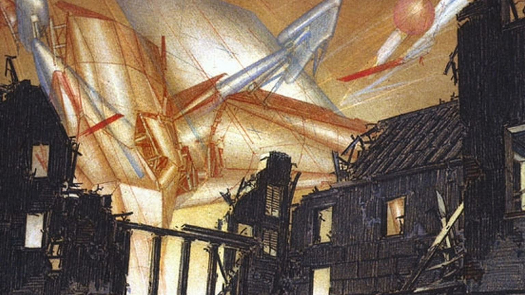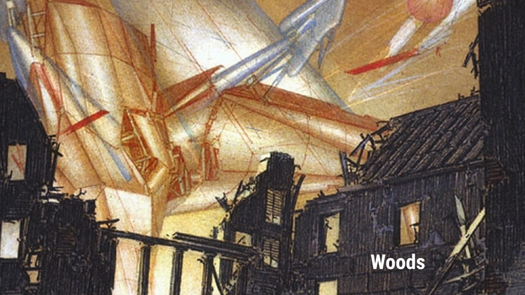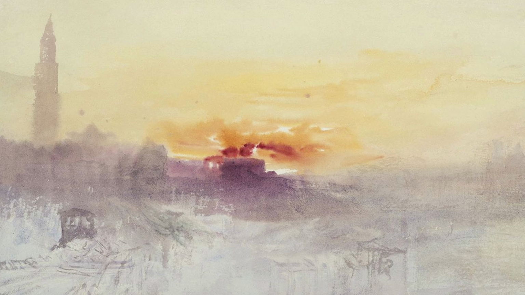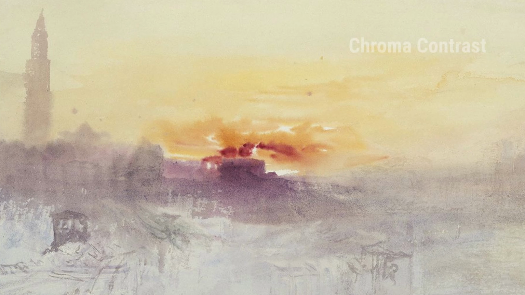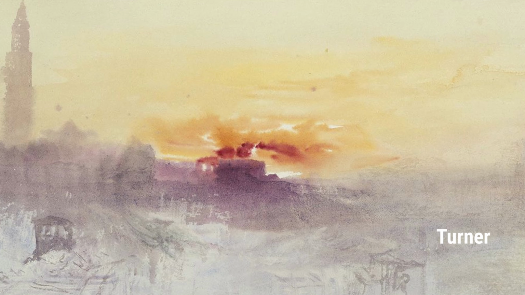Value contrast is used often in architectural drawings. Value is the lightness or darkness in a drawing. Chroma is used often to create contrast. Chroma is the saturation or intensity of a color from very bright to muted and gray.